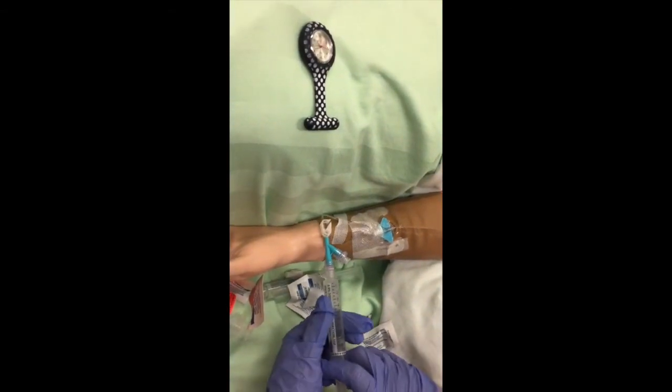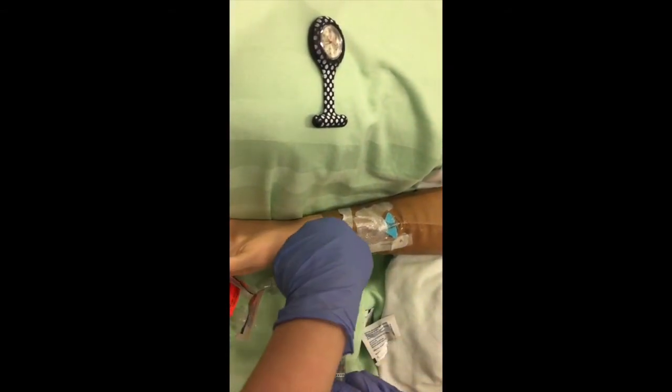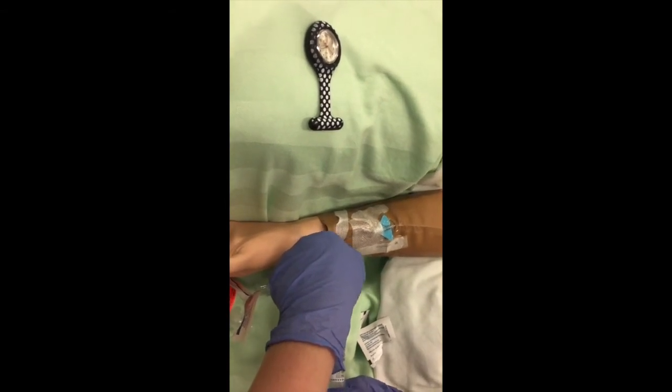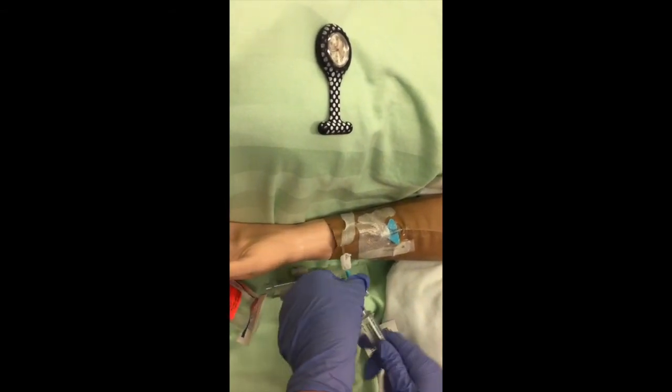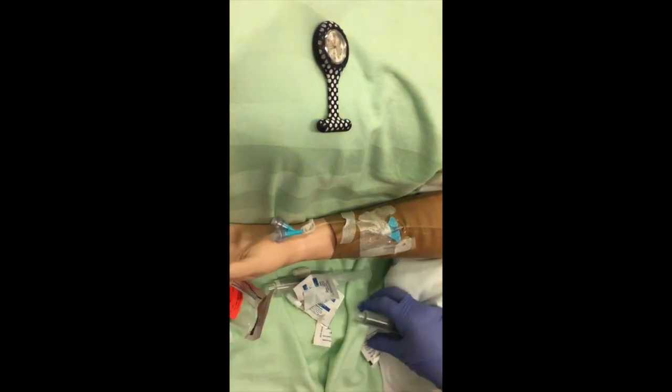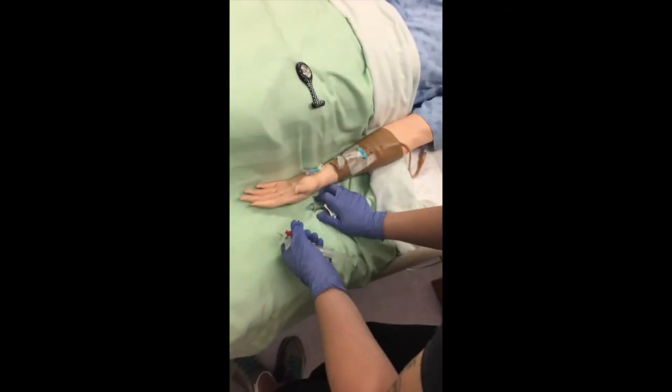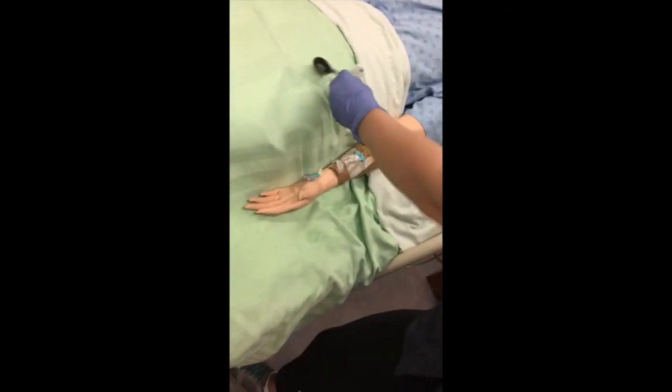All right, so now I'm just going to clamp it under positive pressure. So we're going to do a little bit, and then half a mil, and then clamp. Okay, that's all good. Take that, clean up my area a little bit.